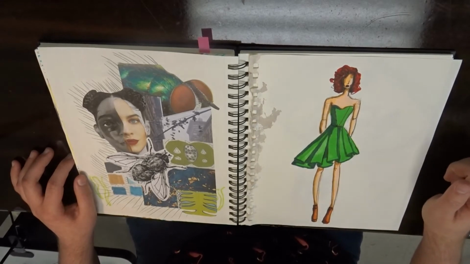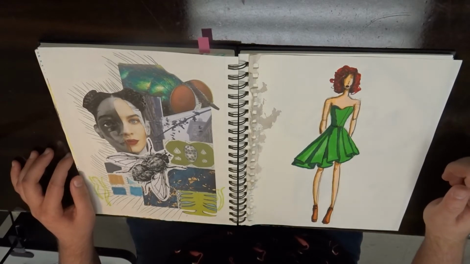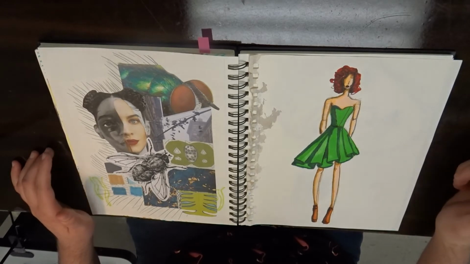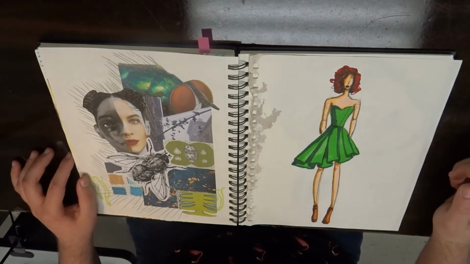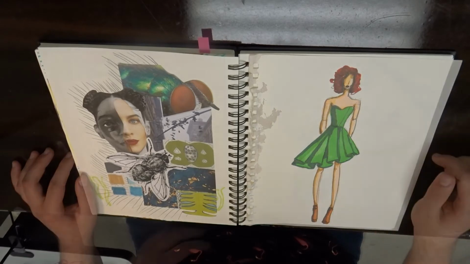With that being said, think about what you are going to create and think about what body proportions or body size measurements and the customer that you're trying to create your garments for. Think about them whenever you're designing this.